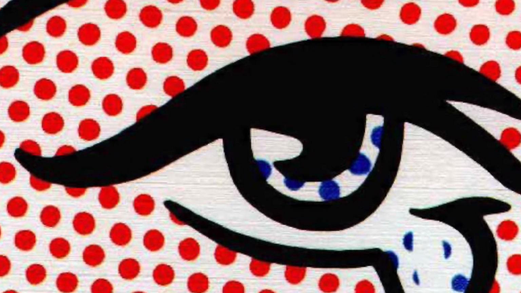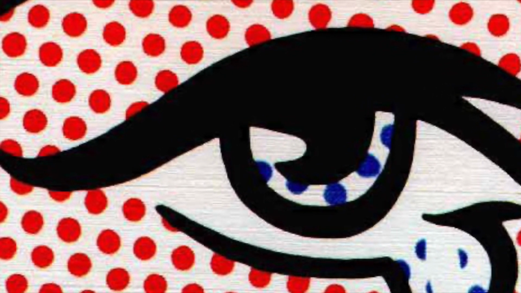And finally, Roy Lichtenstein used dots. When he enlarged his comic book frame, he also enlarged the dots in that frame. Remember, Roy Lichtenstein was inspired by comic book art.